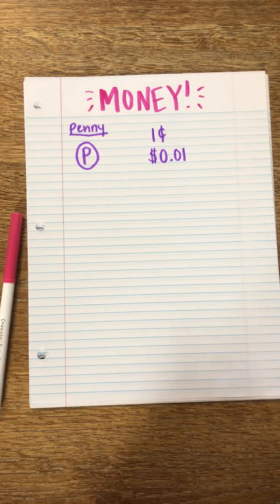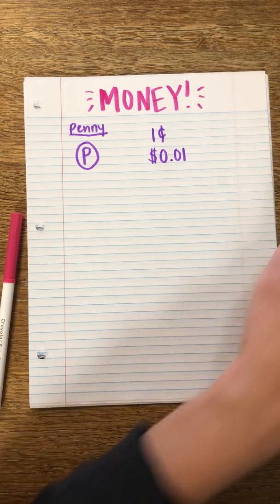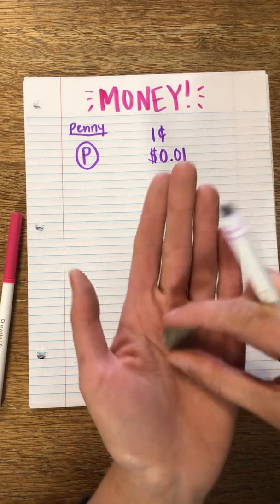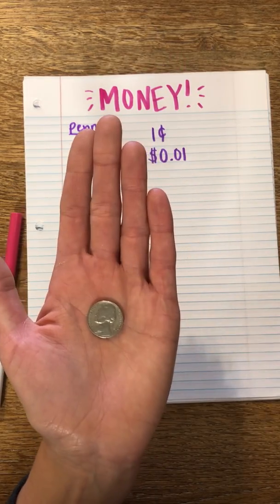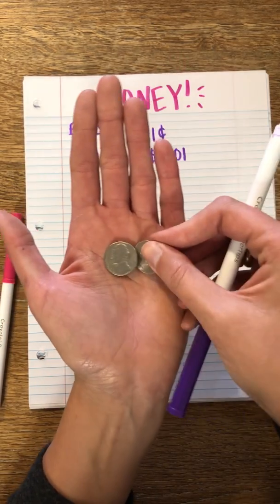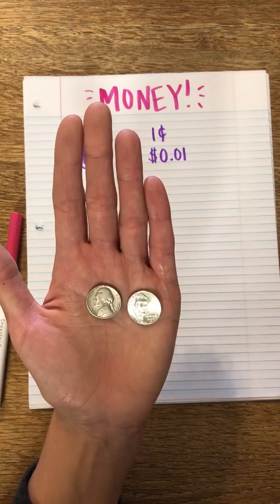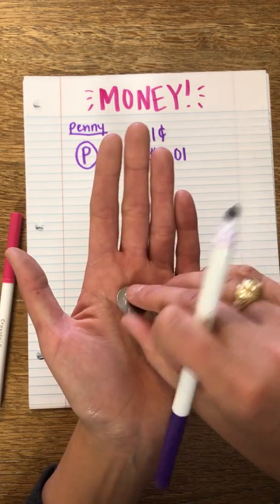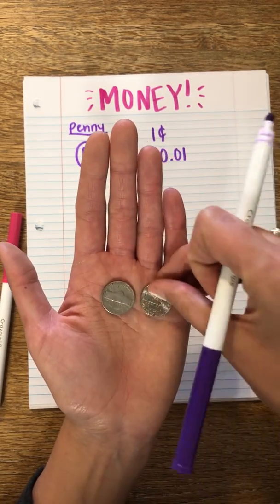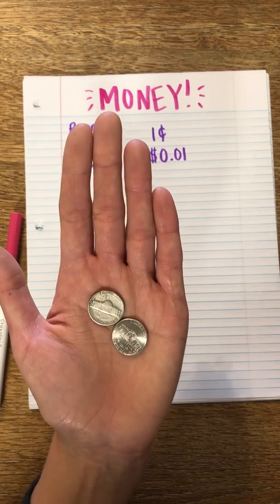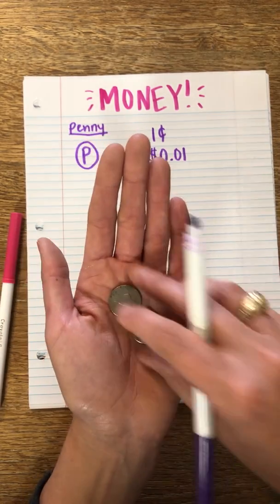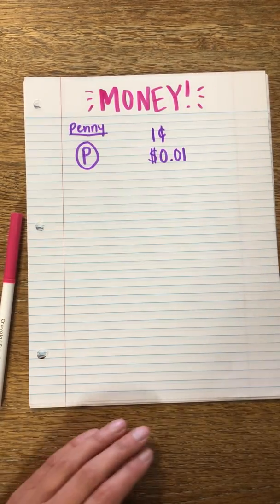So our next coin we're gonna look at is a nickel, okay? A nickel on one side, you may see this or this, depending on when the coin was made. You can see how those are kind of different. And then on the back, you'll see this no matter which kind of nickel it is. All right, so that's what it looks like. It's also silver. Penny is the only one that's copper.